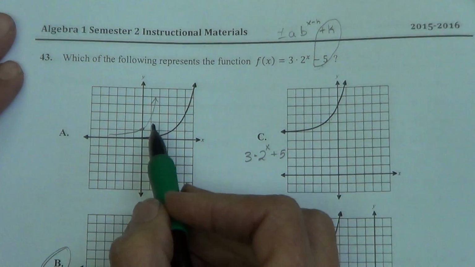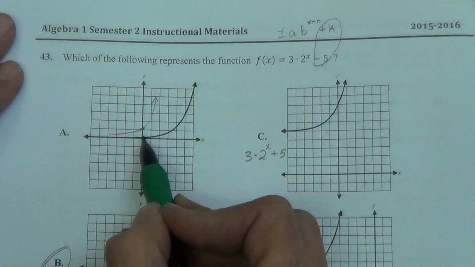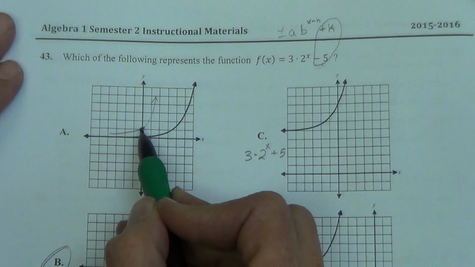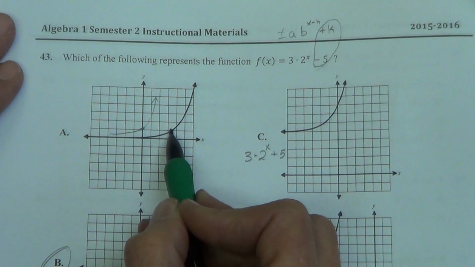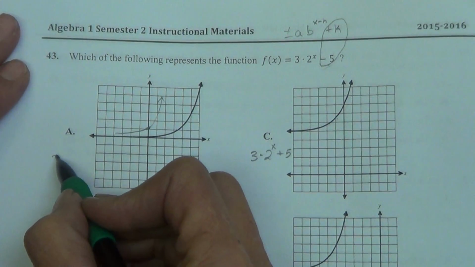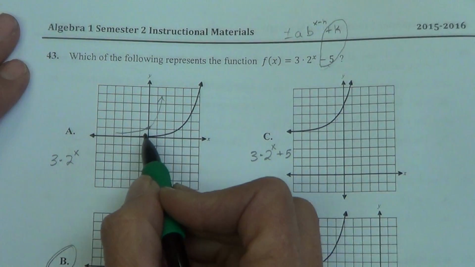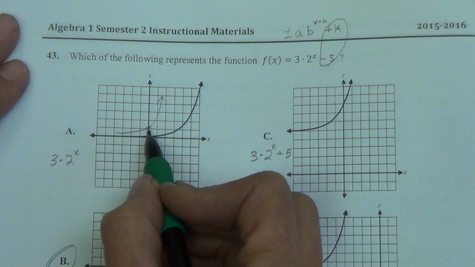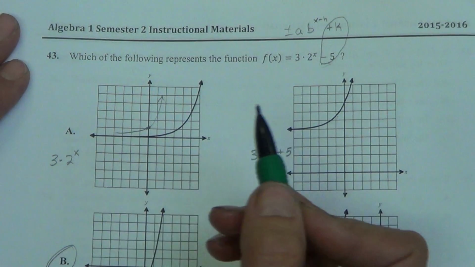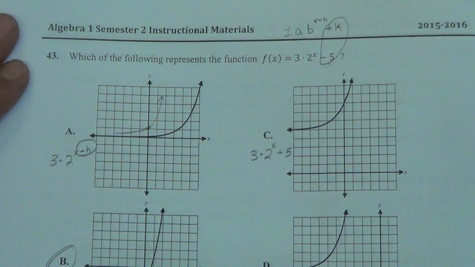Now this one is moving the graph not quite 5 to the right, but I would at least expect you to tell me, hey, this one has an increase of an H value, or it goes to the right H amount, put at least a minus H value there.